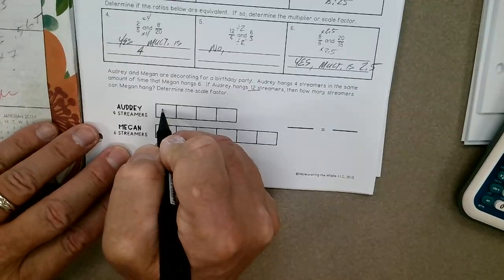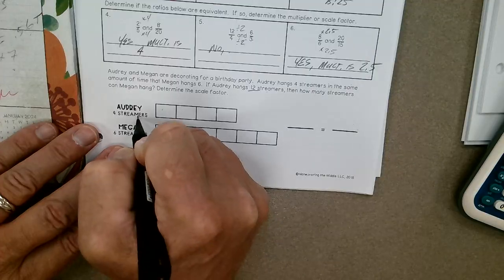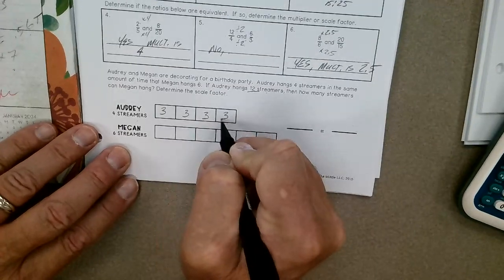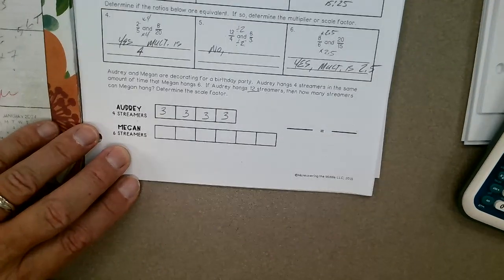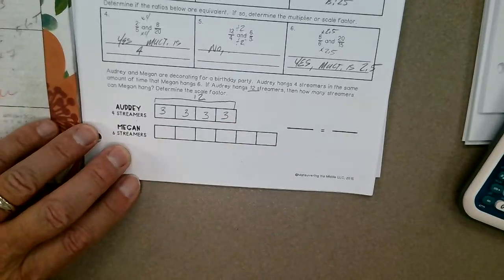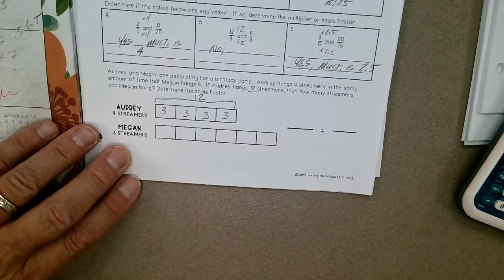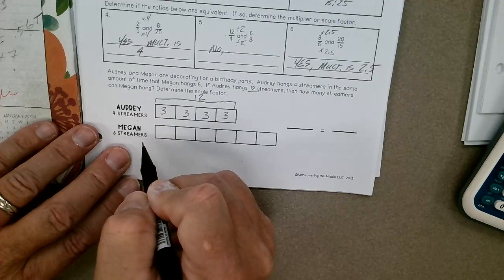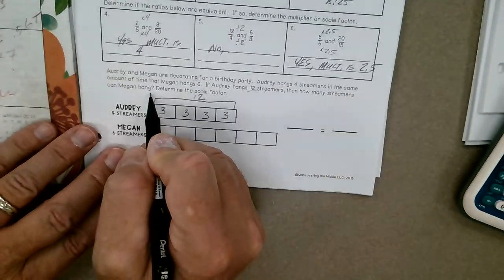So that is going to be 4, threes, 3, 3, 3. So this whole thing equals 12. Megan, then how many streamers can Megan hang?